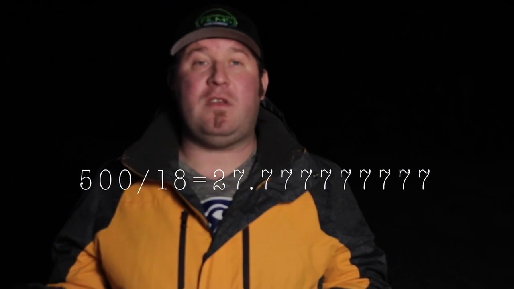For example, if you're trying to use a Canon T6 with the EF-S lens on it, which is an 18-55 kit lens, you divide 500 by 18, assuming that you want to use the widest angle possible, then you would get 27.77777. You get the point.